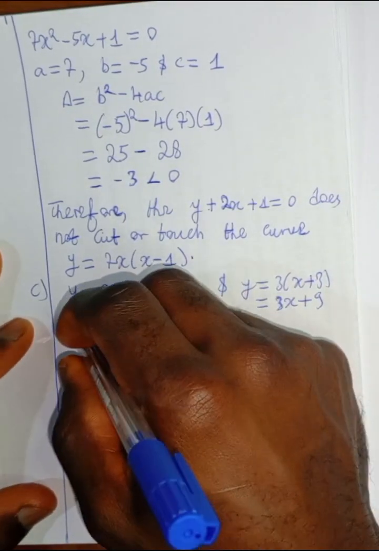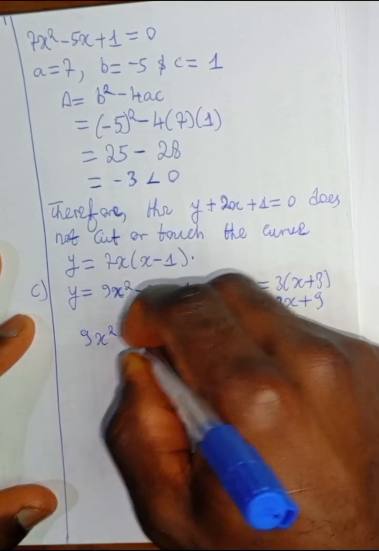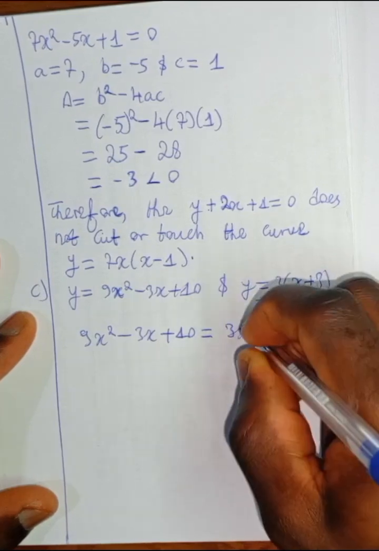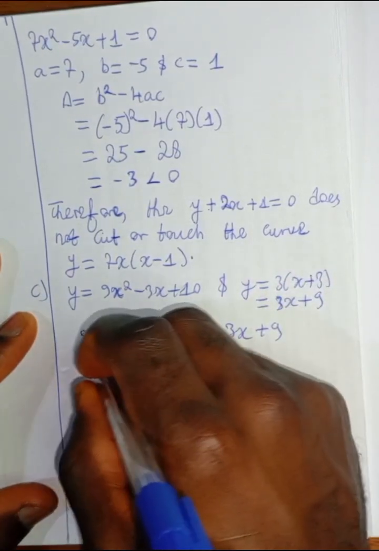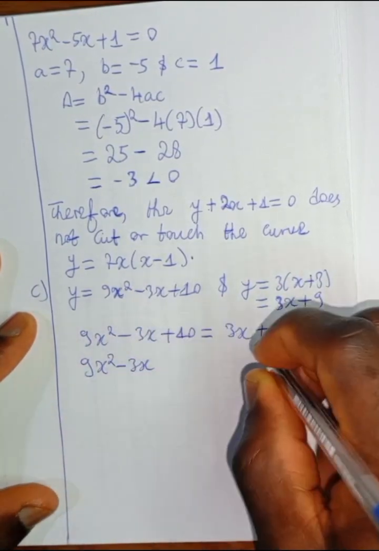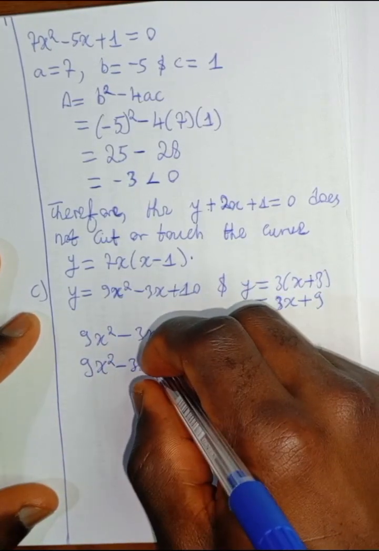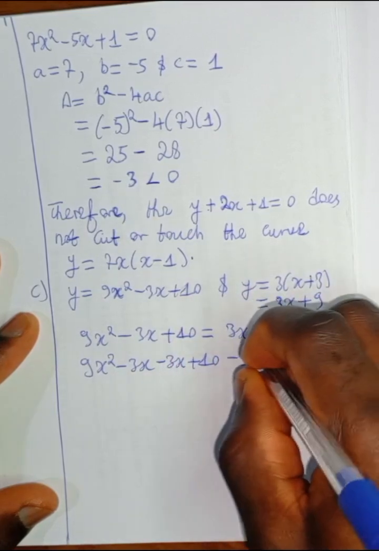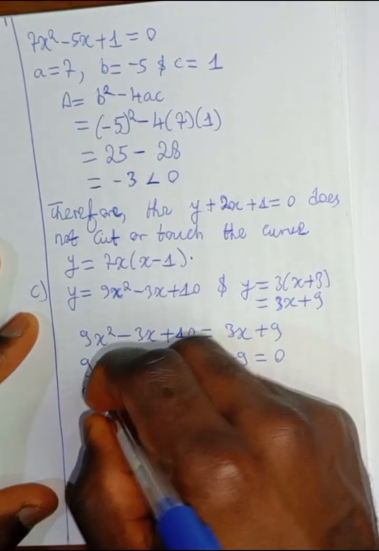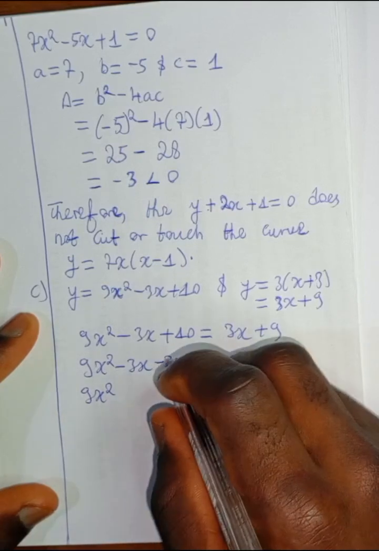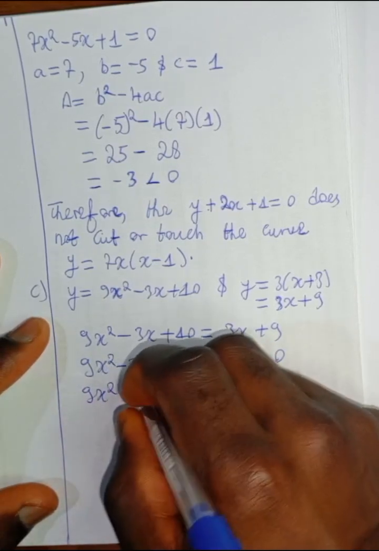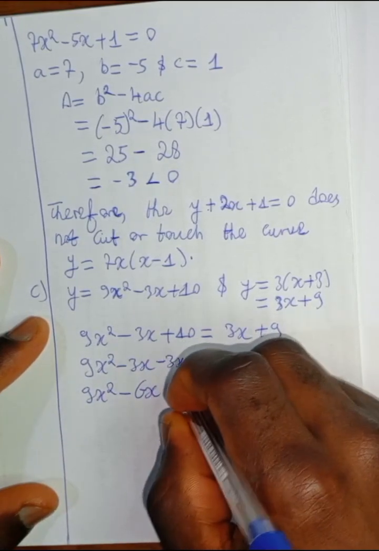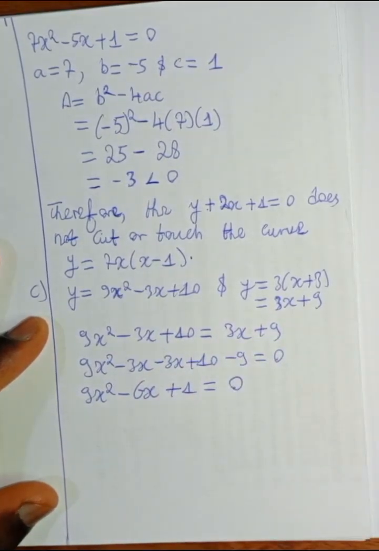We equate 9x squared minus 3x plus 10 to 3x plus 9. This will give us 9x squared minus 3x. We transfer 3x to the left hand side, minus 3x plus 10. We transfer 9 to the left hand side, minus 9 is equal to 0. This will give us 9x squared. Negative 3x minus 3x gives us negative 6x. 10 minus 9 gives us 1. So plus 1 is equal to 0.